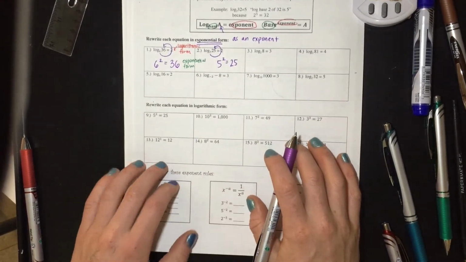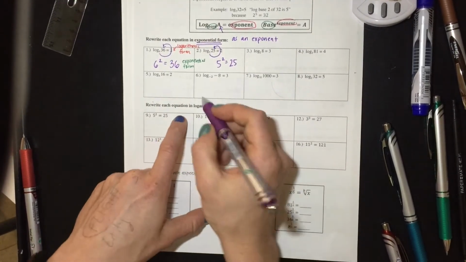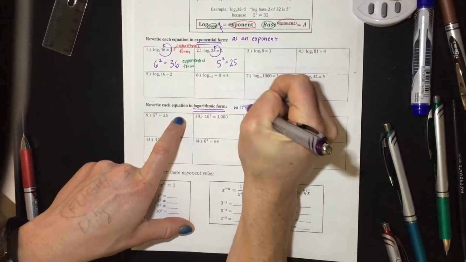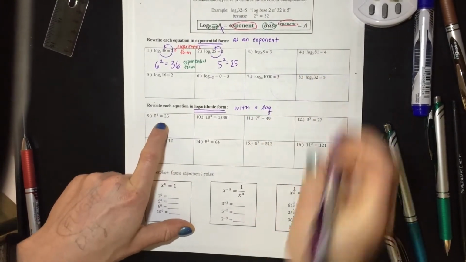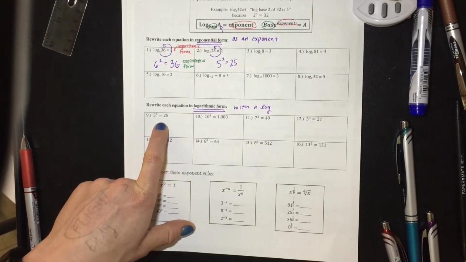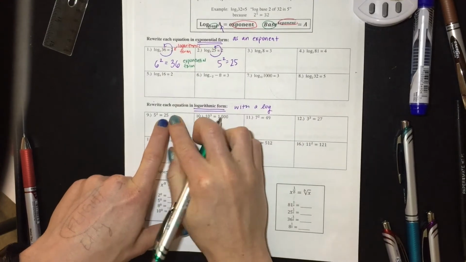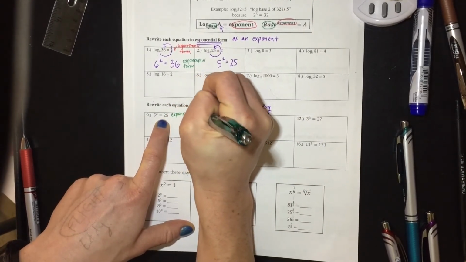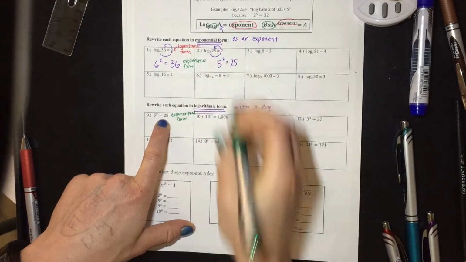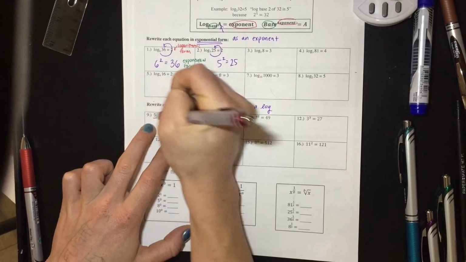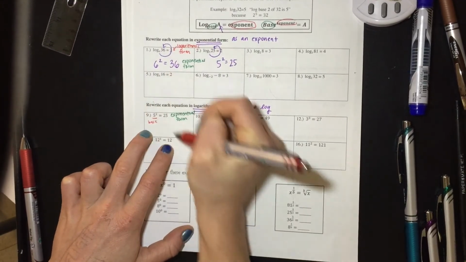I'll do an example of the next one. Now you're going backwards. Now you have to write it in logarithmic form. So this is with a log. In this case, this is currently in exponential form, and you're going to turn it into logarithmic form. Well, this here is my base.